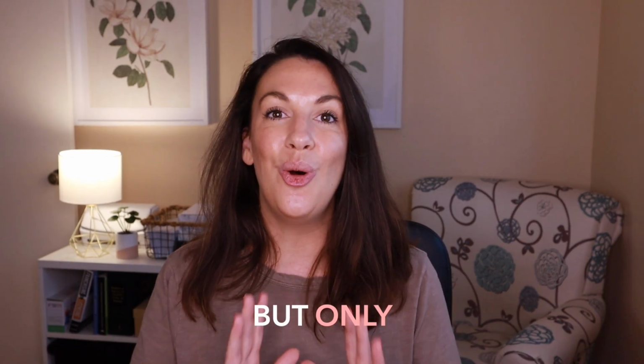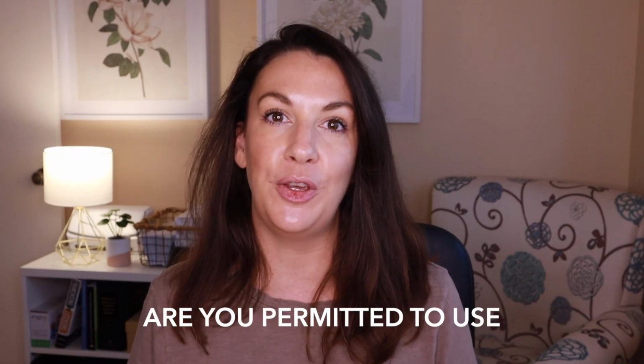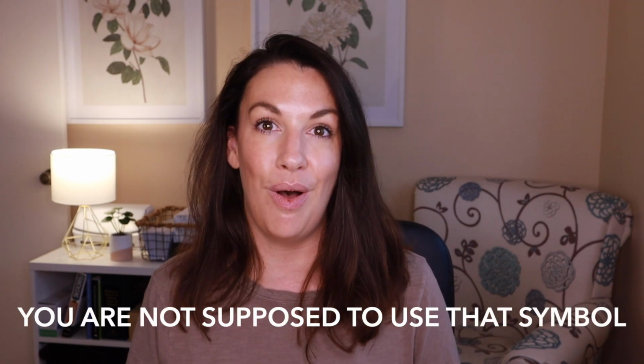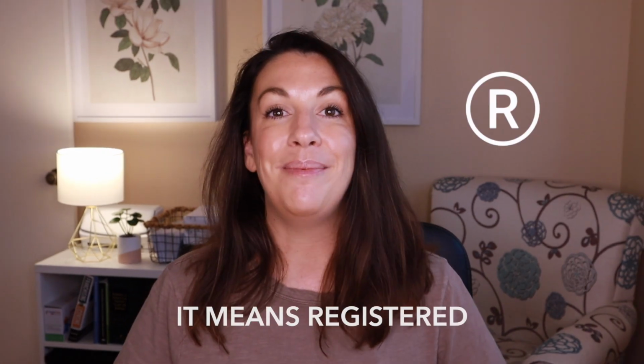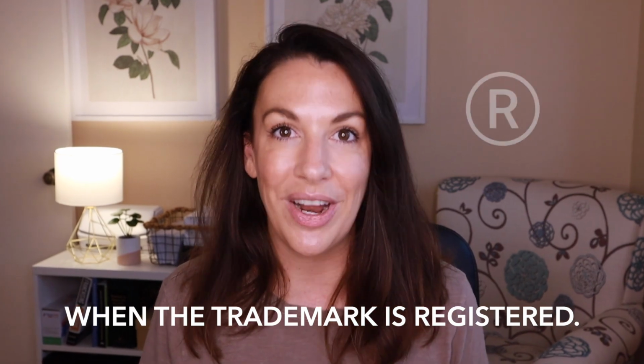But only if you have an actually registered trademark are you permitted to use that symbol. If you do not have a trademark registration with the United States Patent and Trademark Office, you are not supposed to use that symbol. Even if you've got a pending application, doesn't matter. That R, it means registered, and you're only allowed to use it when the trademark is registered.